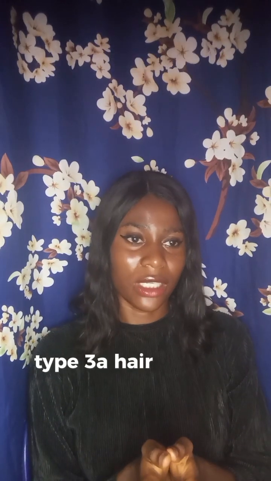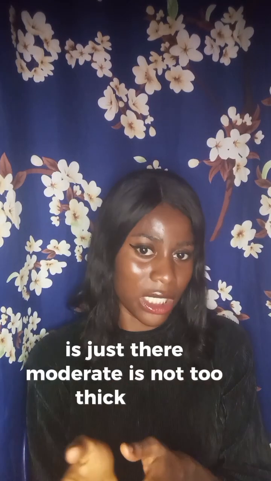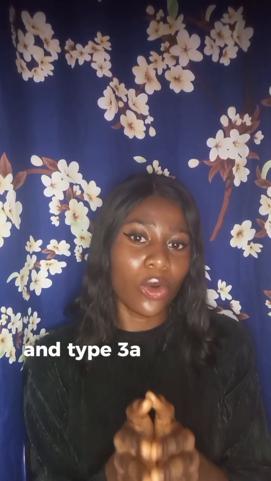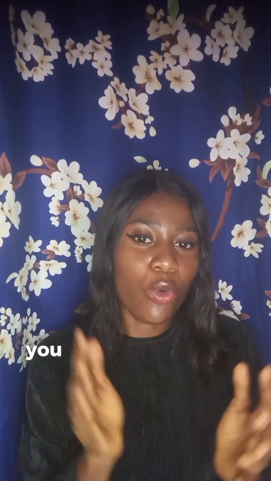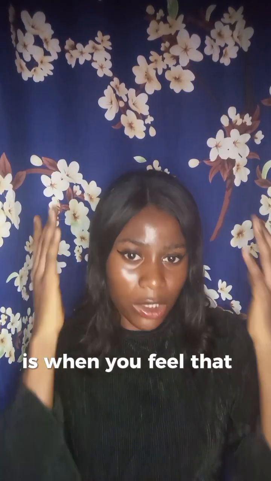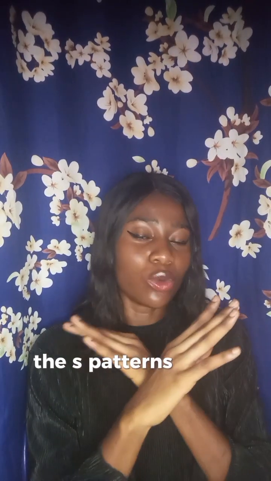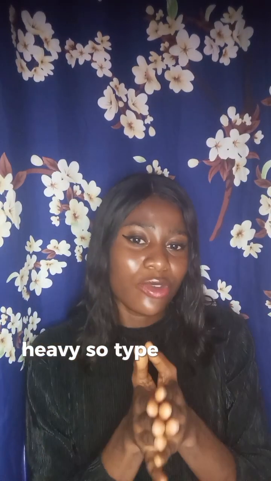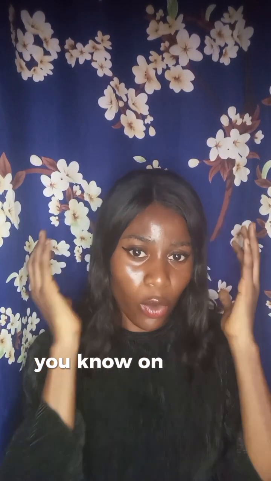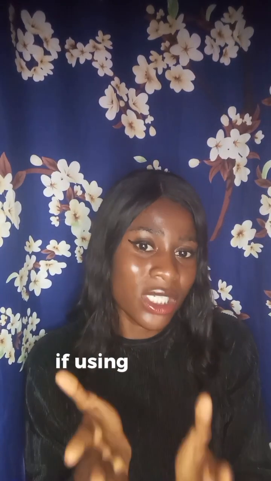Type 3A hair is not that heavy, it's not too thick, it's moderate. The only way it can feel heavy on your head is when you put in products that weigh down the hair. With heavy products, the loose coil pattern will lose its shape and definition. The S pattern will be lost, making the hair heavy. So type 3A hair can only be very heavy on your head if the product you add is heavy.